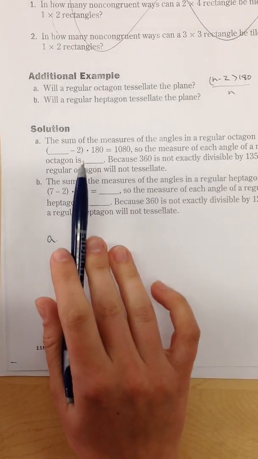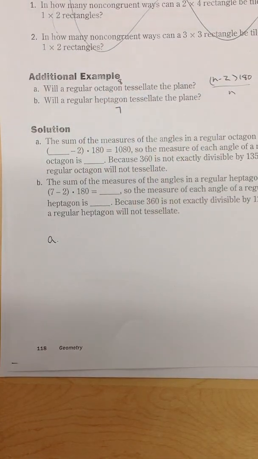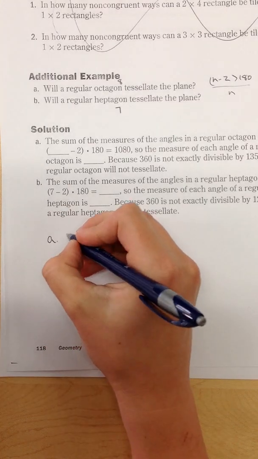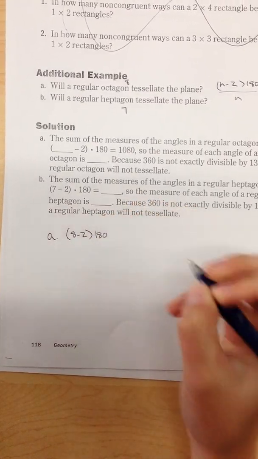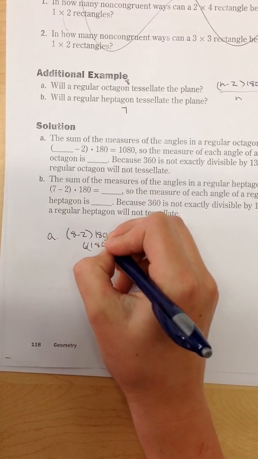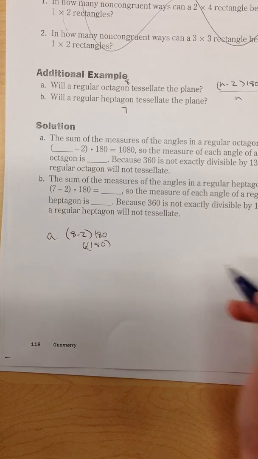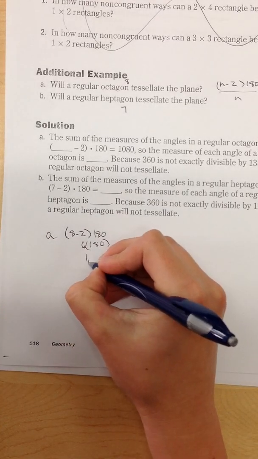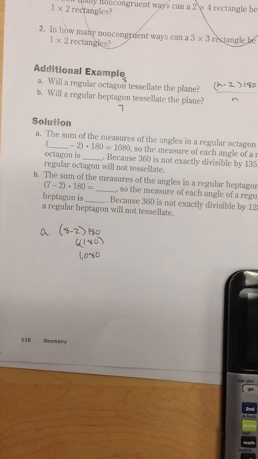So if I use that formula for a regular octagon, octagons have 8 sides. Heptagon for the next one has 7. So octagons, if I do it here, 8 minus 2 times 180, 8 minus 2 would be 6, times 180 would be 600 plus 480, which would be 1080. And then I'm going to have to use my calculator to divide that.